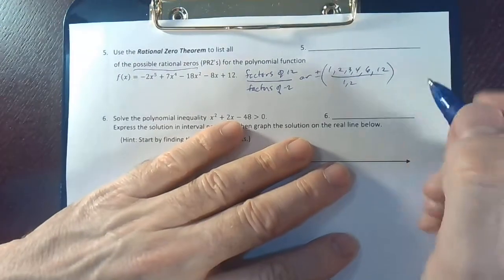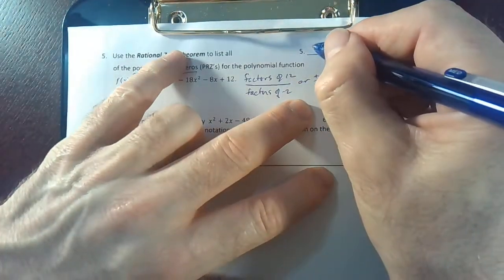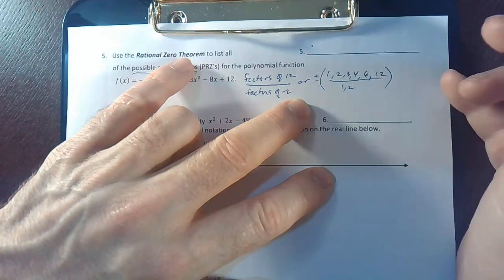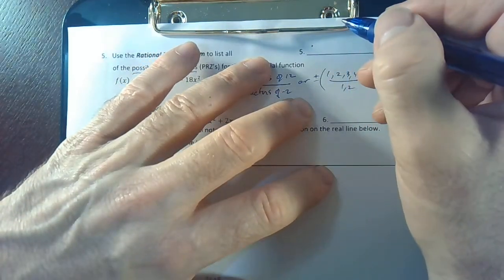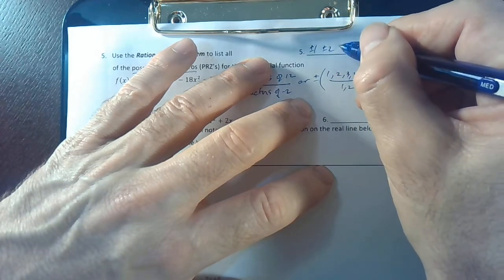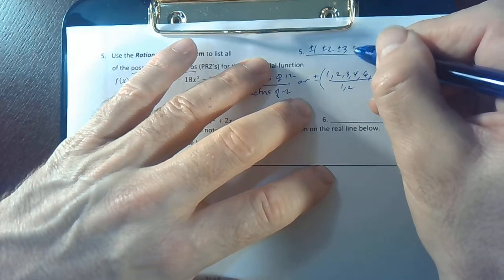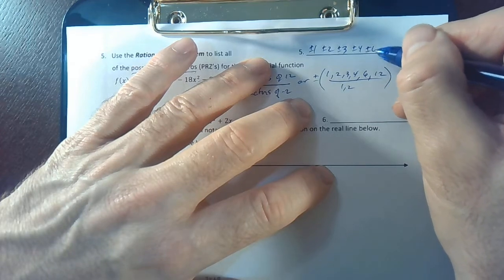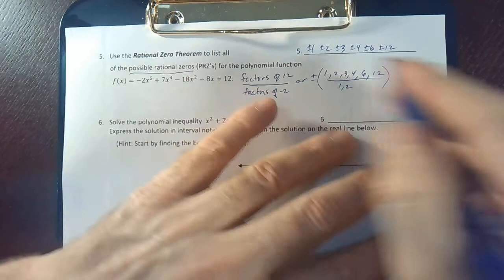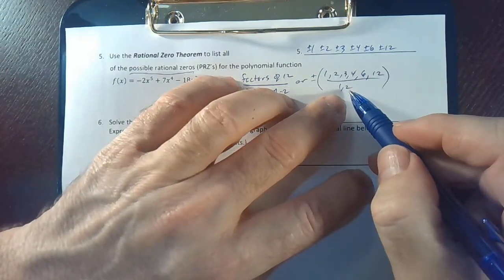So I'm going to go ahead and write my final answer as all of these numbers over 1, and then all of those numbers over 2. So we'll get plus or minus 1, plus or minus 2, plus or minus 3, plus or minus 4, plus or minus 6, plus or minus 12. Now I need to repeat that, only put 2 over each one of them.